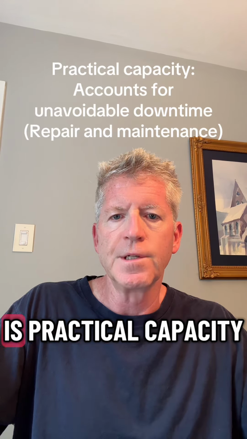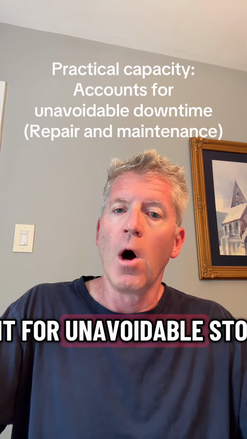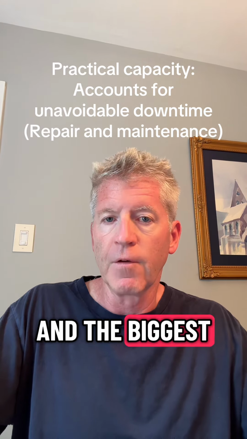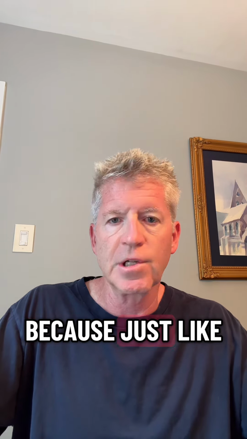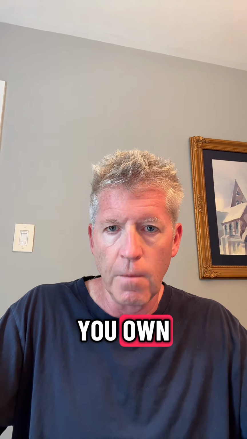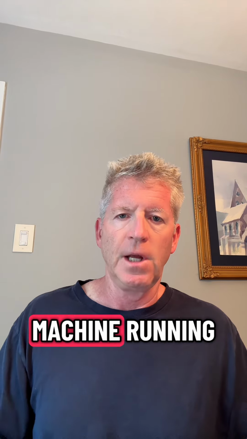Instead, what you'd want to use is practical capacity, which says, let's account for unavoidable stoppages, and the biggest one typically is repair and maintenance expense on the machine, because just like an automobile and other assets that you own, you need to incur these repair and maintenance costs that keep the machine running.